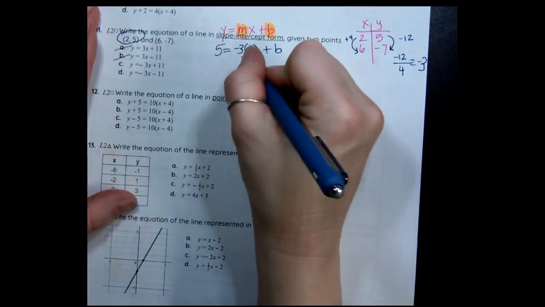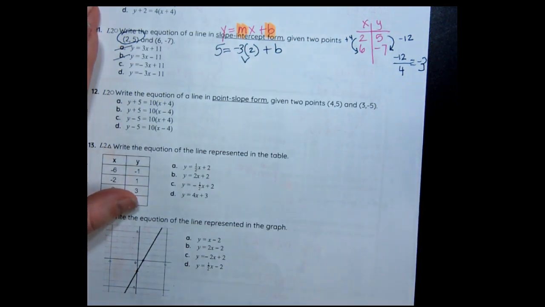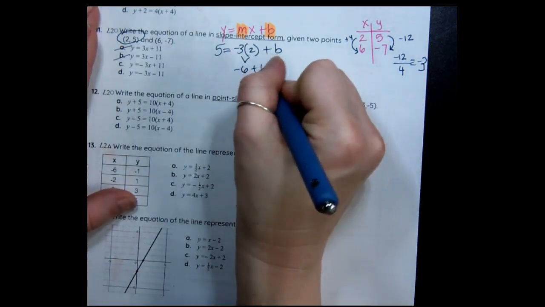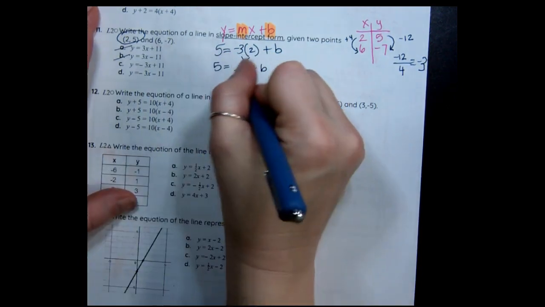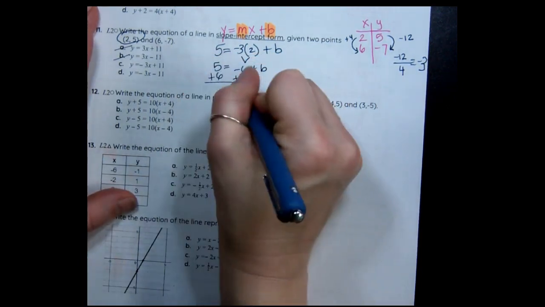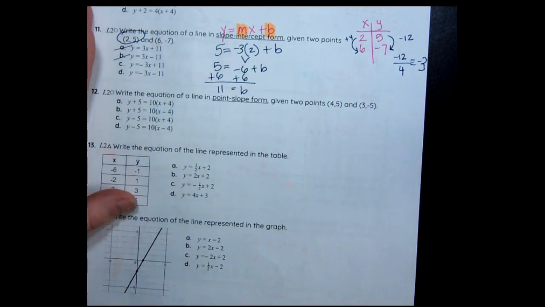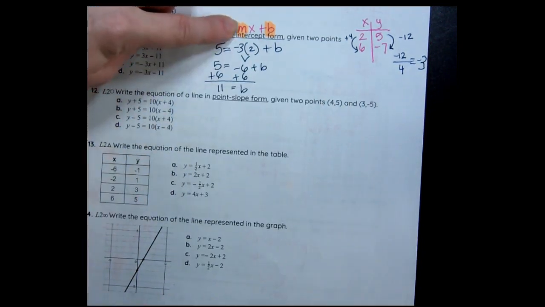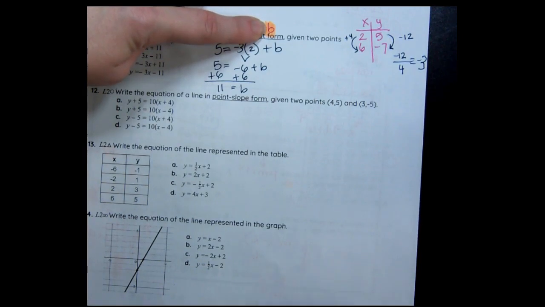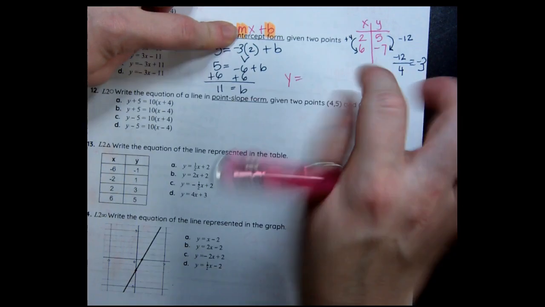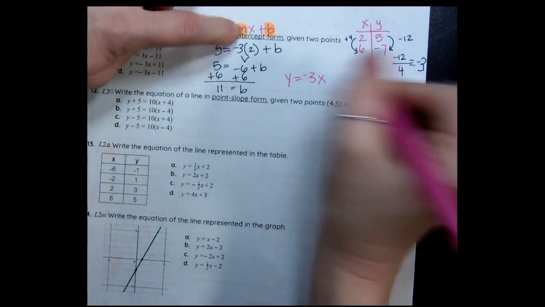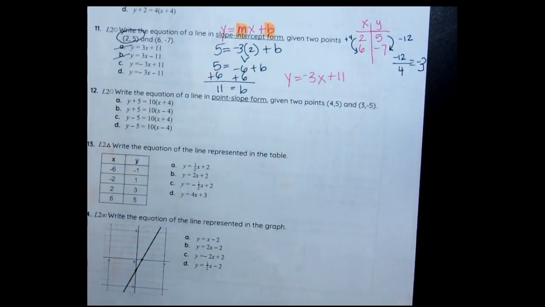Negative 3 times 2 is negative 6. I want to get b by itself, so I'm going to add 6. So b equals 11. So now I have my m and I have my b. So my final answer, y equals m x plus b.